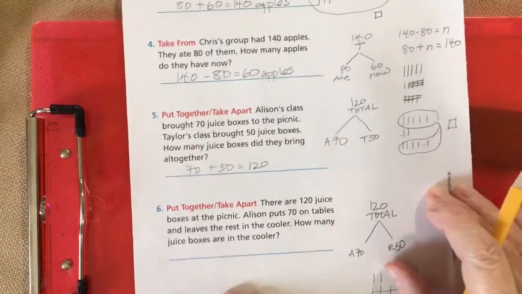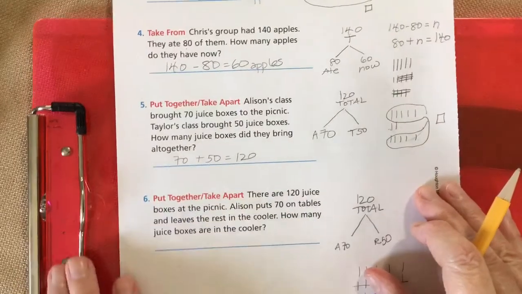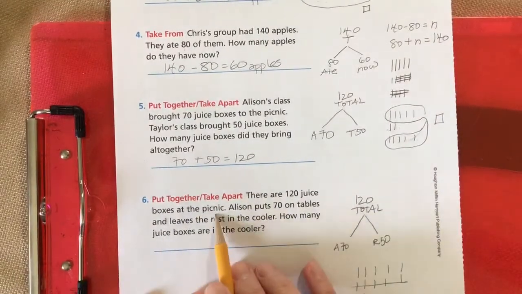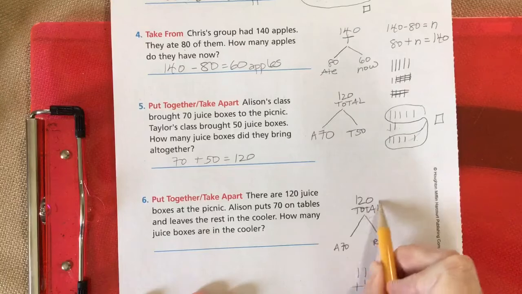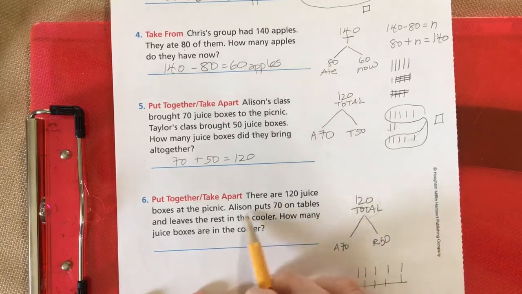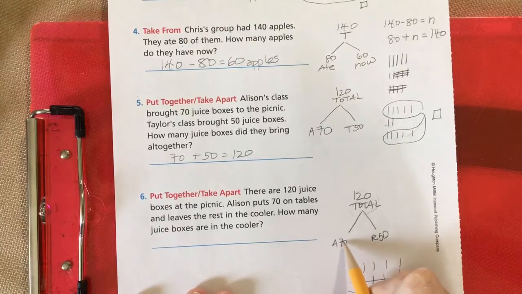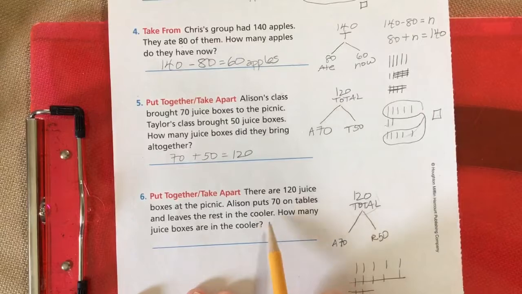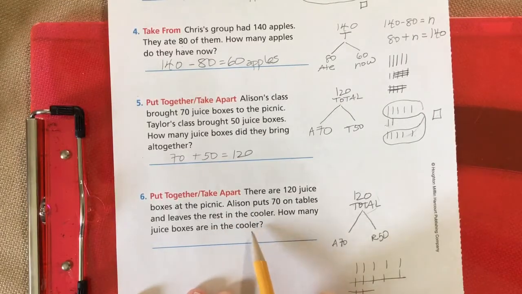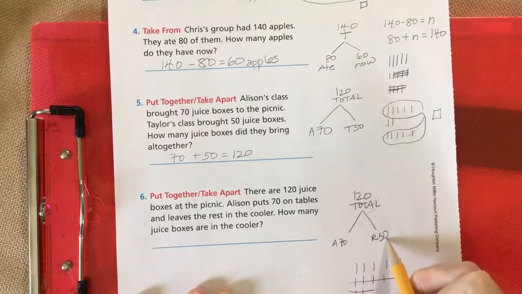All right, next problem said there are 120 juice boxes at the picnic. So that's our total. I drew that there. Allison put 70 on tables. So I put Allison and 70 on the tables. And then it said the rest are in a cooler. How many are in the cooler? So I put R in the cooler.